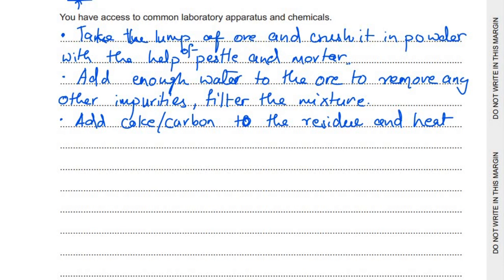Carbon dioxide will escape and the metal will be formed. We can also specify the apparatus: heat in a crucible if we are doing it in a lab, or you can even write a clay tray. We need any material which can withstand high heat. So I am writing heat in a crucible.